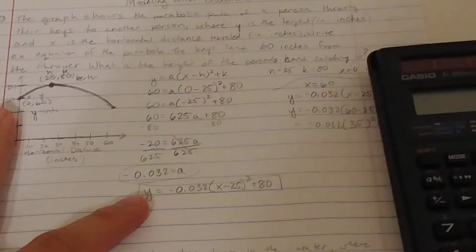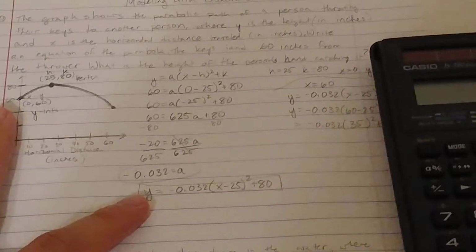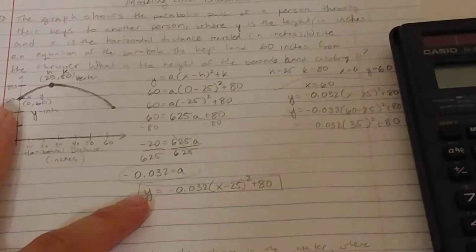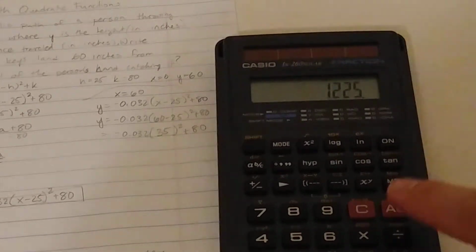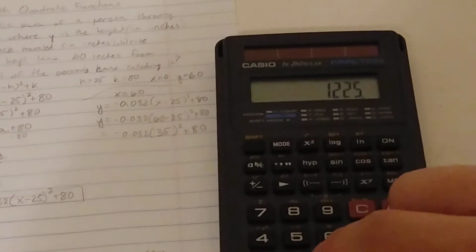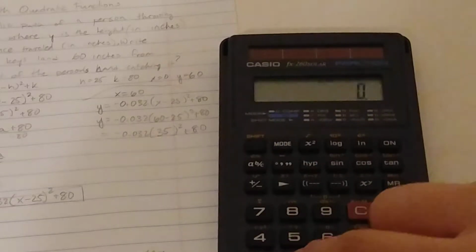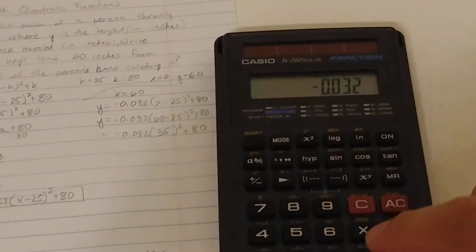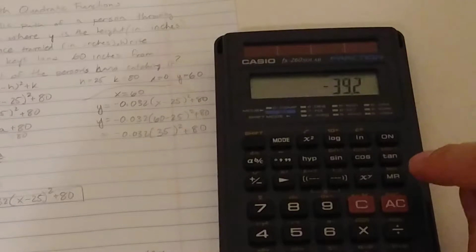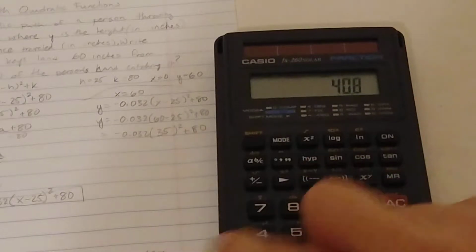Let's just do it all at once. So 35 squared is going to be 1225 times 0.032, so don't do the negative yet. 0.032, and put that negative, there you go. And then plus 80 equals, what does that say? 40.8. Looks good.